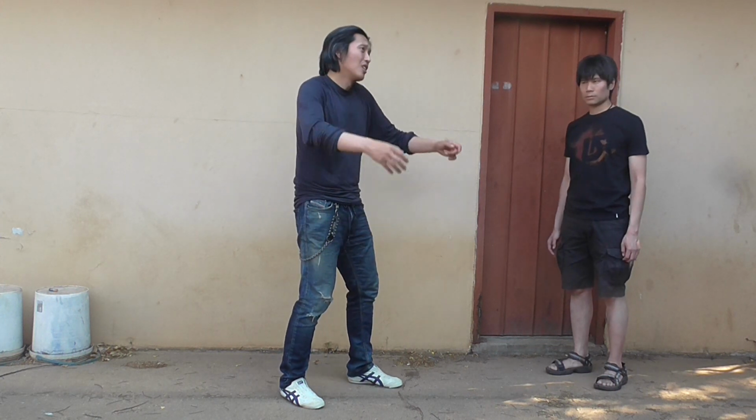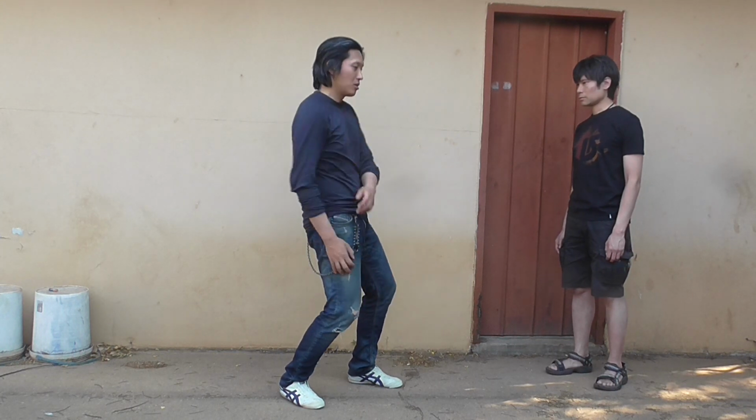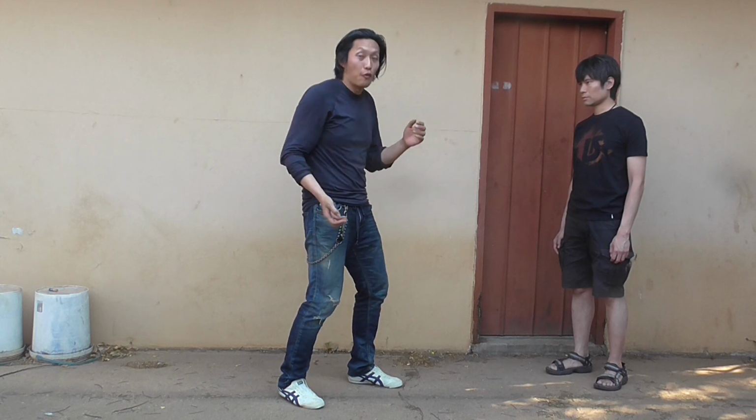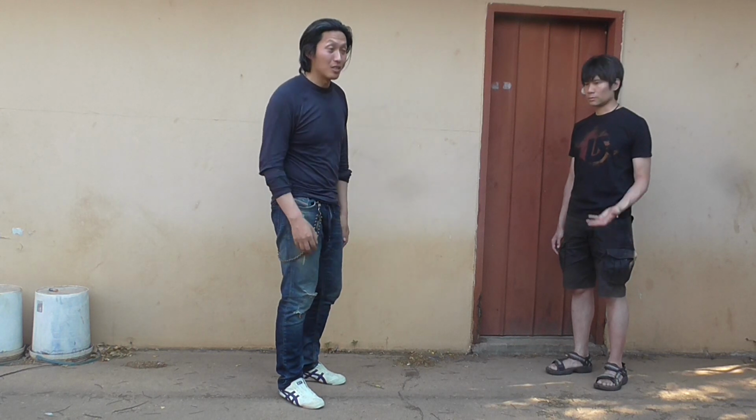A lot of times people misunderstand what relax means. So instead, they will just relax and be floppy, right? When you see people doing push hands, they do this. They don't use any force at all. That's incorrect, right? If you do that, you can do it your whole life and never amount to anything.